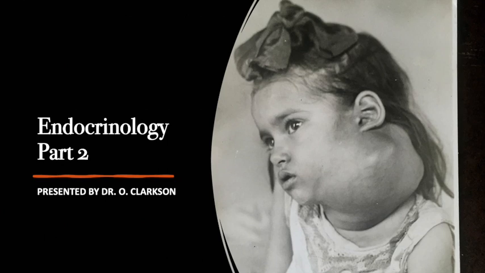CRH is your corticotropin releasing hormone. Then you have ACTH from your pituitary, adrenocorticotropic hormone, and then your adrenal gland is going to be the target organ, the adrenal cortex. And that's where you get the release of things like cortisol as well as aldosterone, which we'll talk about when it comes to Cushing's disease later on.